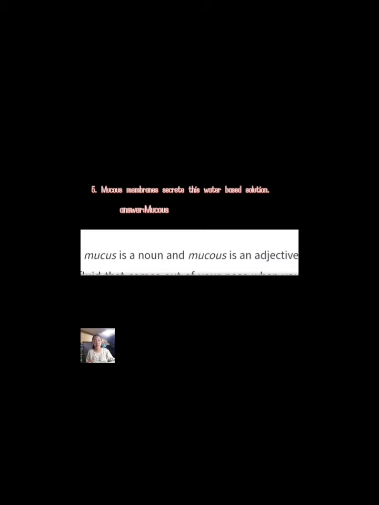The difference is that mucus, M-U-C-U-S, is a noun that names a glycoprotein water solution, while mucous, M-U-C-O-U-S, is an adjective that describes something covered with mucus.